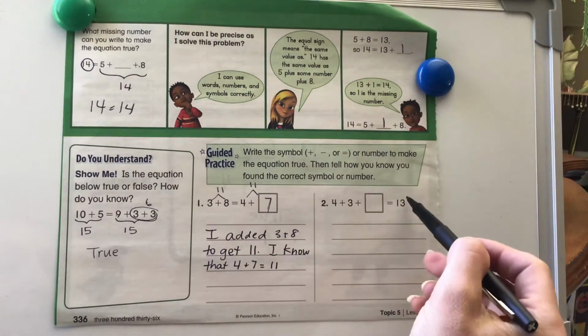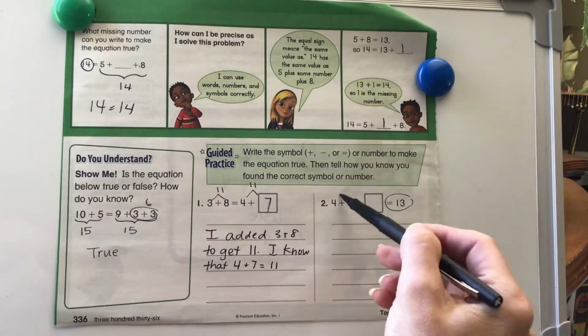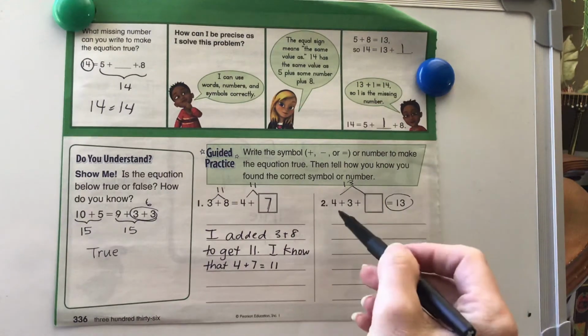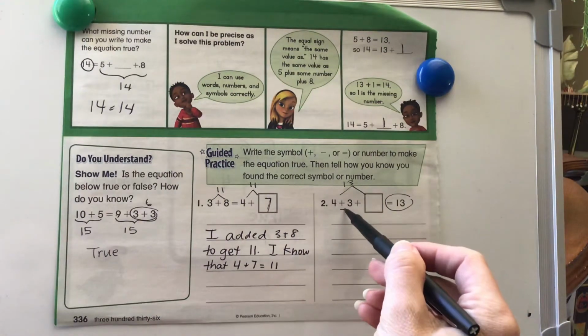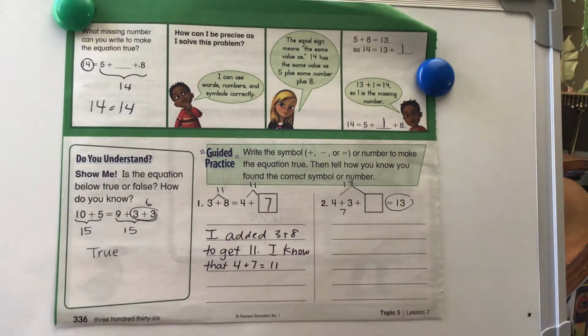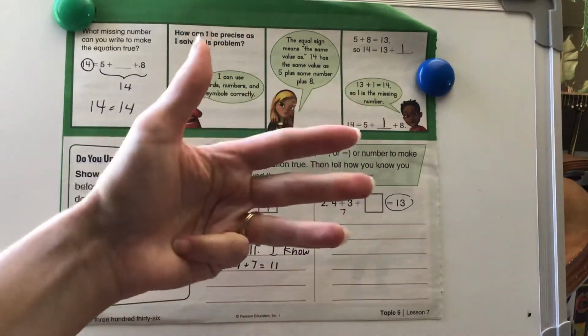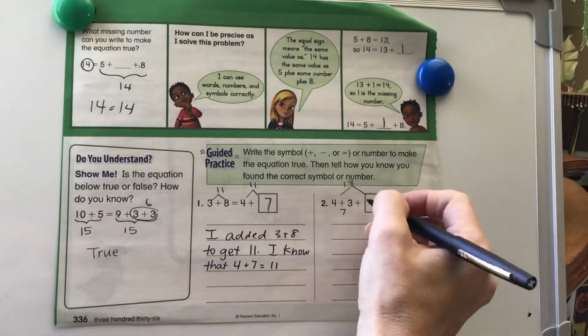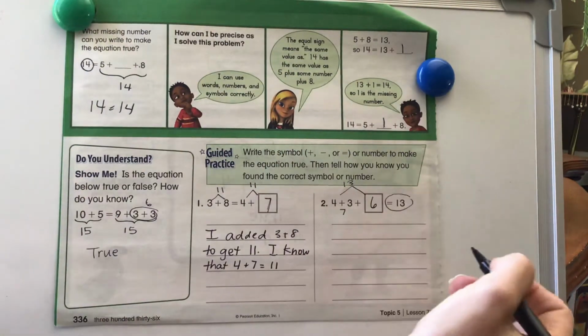Okay, so let's take a look. We have our 13 over here. So we know that this over here, we need it to equal 13. So let's see what we've got first. We have 4 plus 3. 4 plus 3 is 7, but we need to get to 13. So 7, 8, 9, 10, 11, 12, 13. I put up 6 fingers. So I know that 7 plus 6 equals 13.